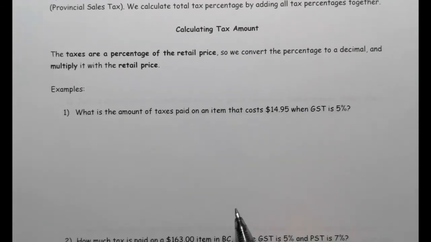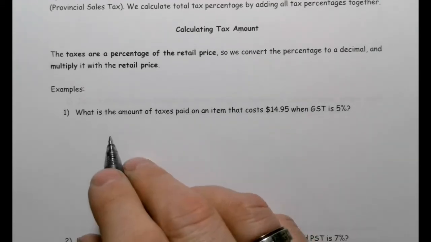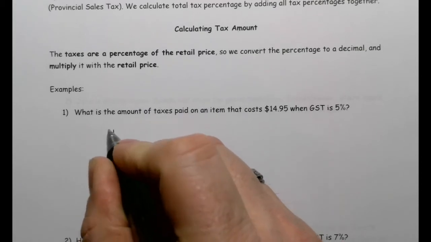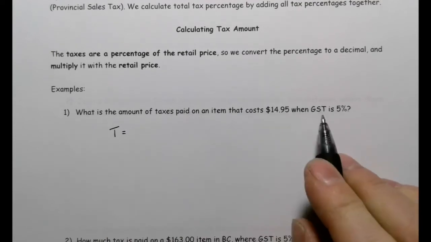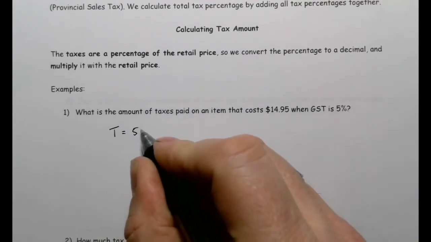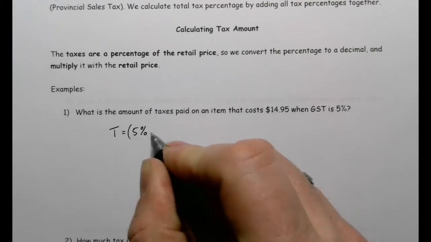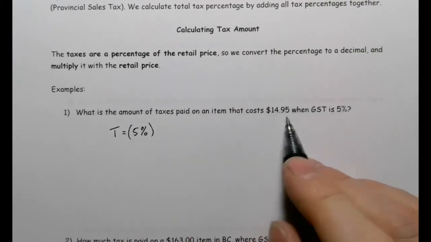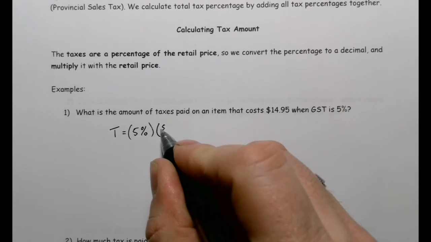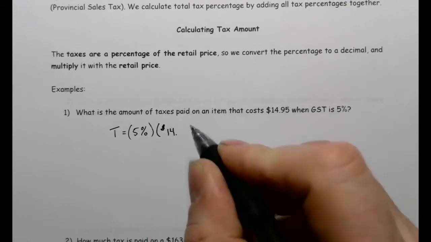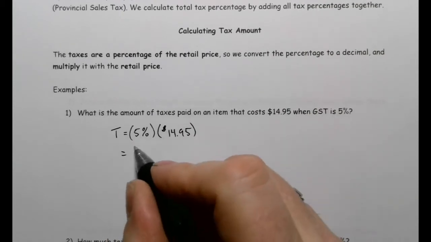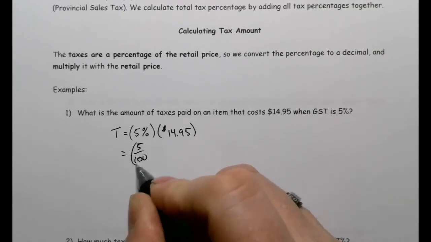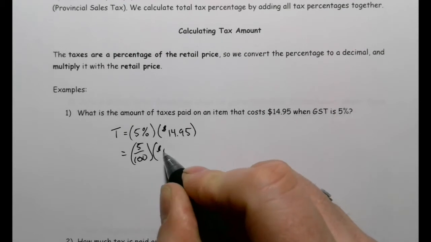5%, remember that symbol means that this is really 5 over 100, and still multiplied by $14.95. And then 5 over 100, when we convert that, we're just going to move the decimal 2 places to the left, which is going to put that at 0.05 times $14.95. Now I'm putting an awful lot of work into this, a lot of steps, just so that you see what's going on here. Then we're going to multiply 0.05 by $14.95. That is our calculator work here.